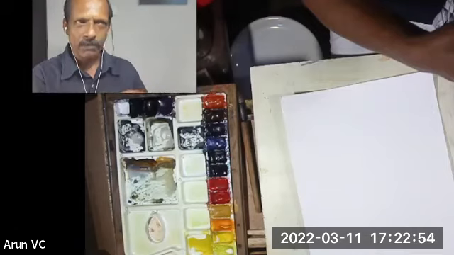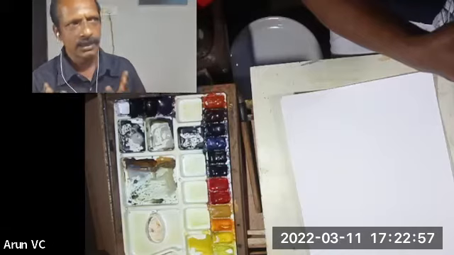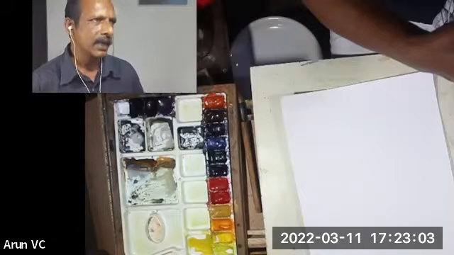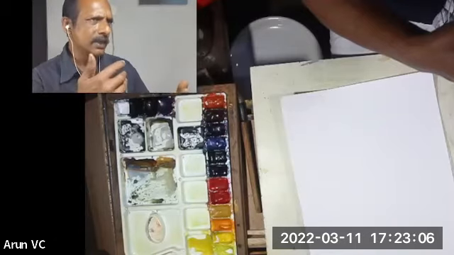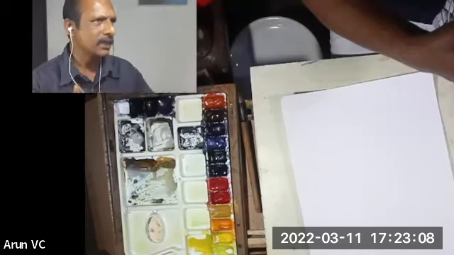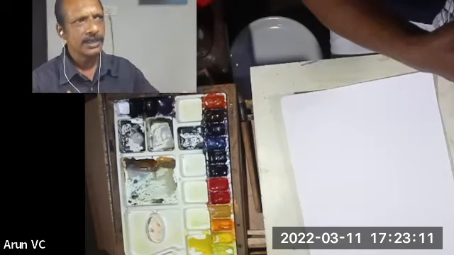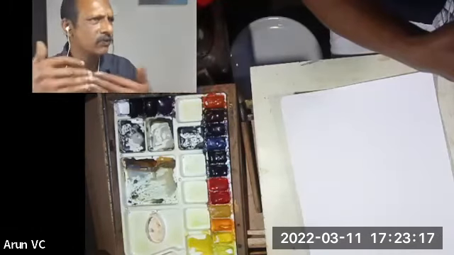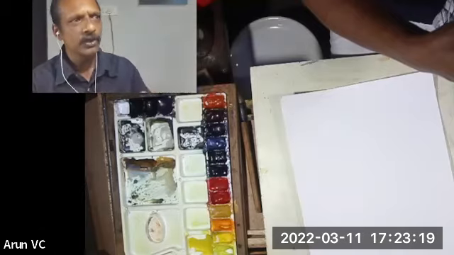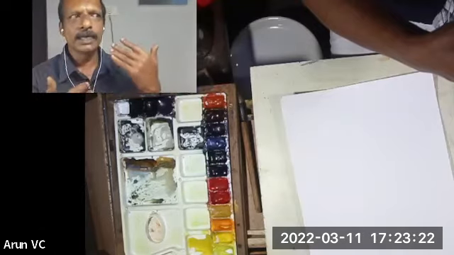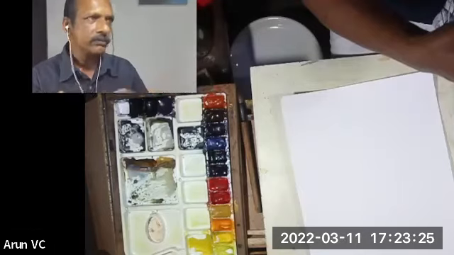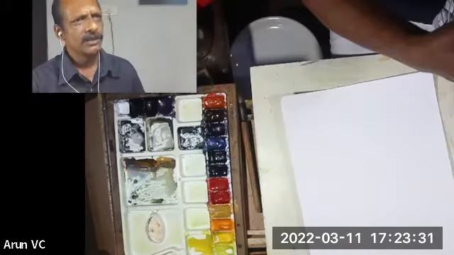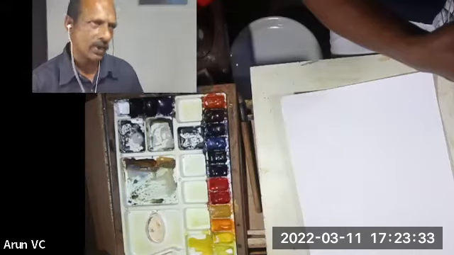So the variables are much more in watercolors than in any other medium like acrylic. Acrylic is a dry technique. The surface is dry and the paint is dry. Oil also is like that. The surface is dry, paint is dry. But with watercolor, the surface can be dry, it can be wet, and there are different levels of wetness, different levels of dryness, and the paint also can be very wet and it can be very dry also. And how you deal with these things, that's why people find it somewhat difficult to deal with watercolors.